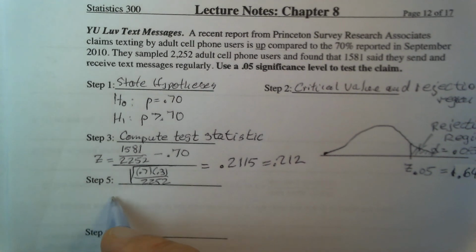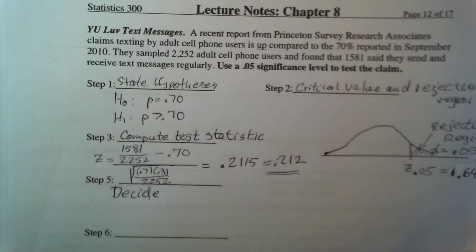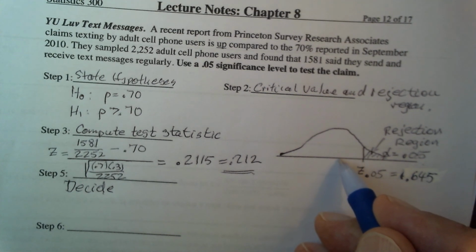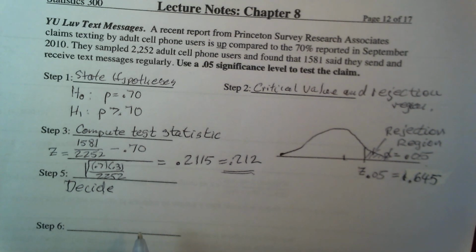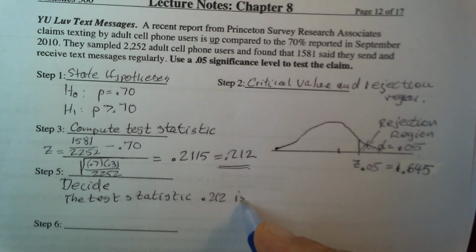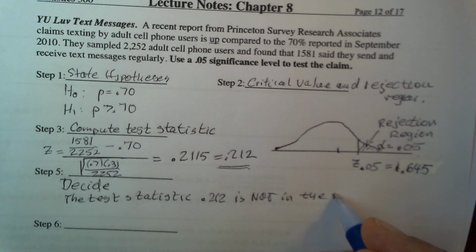The next step is to decide. And what are we deciding? We're deciding if the test statistic 0.212 is in the rejection region. Now remember, the rejection region begins at 1.645, so 0.212 is about here. So in other words, the test statistic is not in the rejection region.